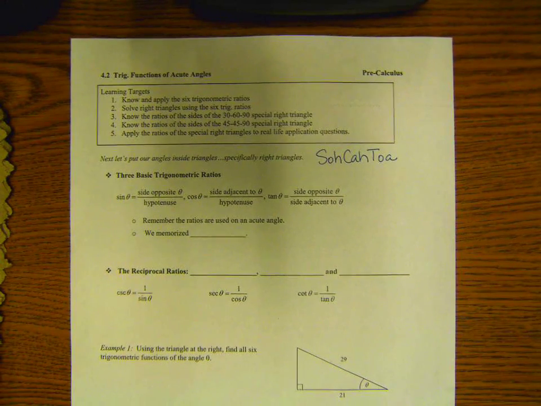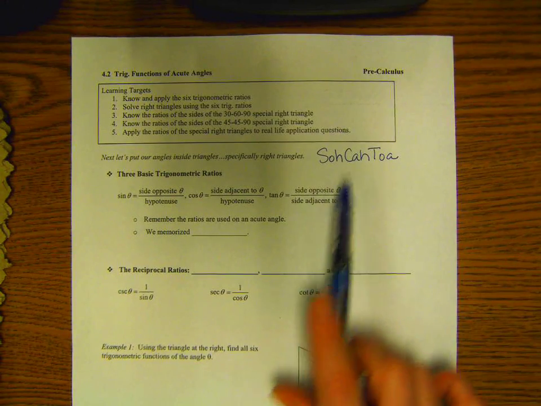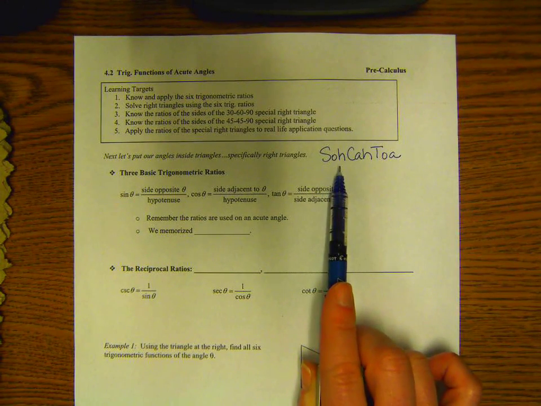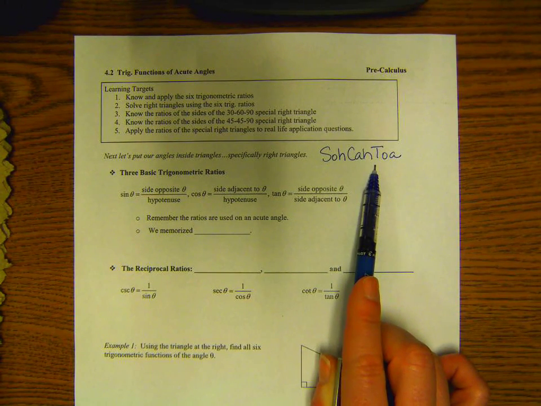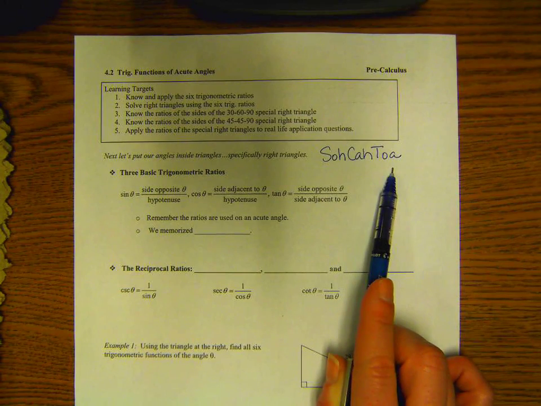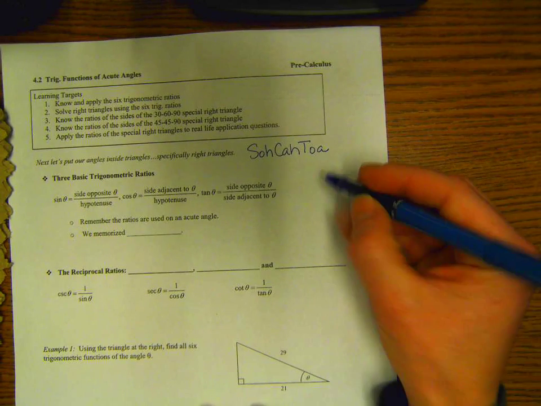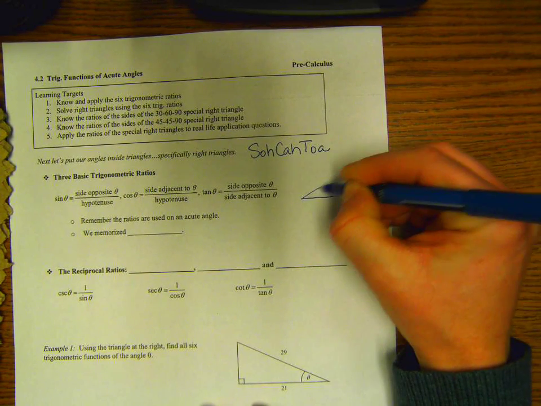So I knew SOHCAHTOA when I was in school. Sine is opposite over hypotenuse. Cosine is adjacent over hypotenuse. Tangent is opposite over adjacent. Now, here's what you need to understand. This is all in reference to an angle, so it depends on what angle I'm telling you.